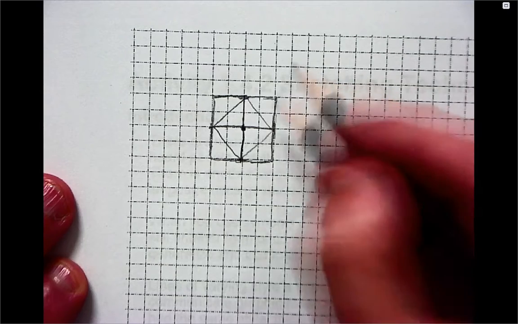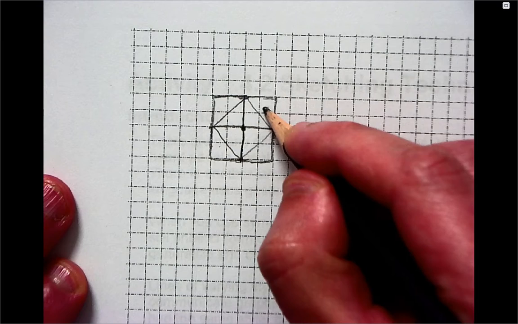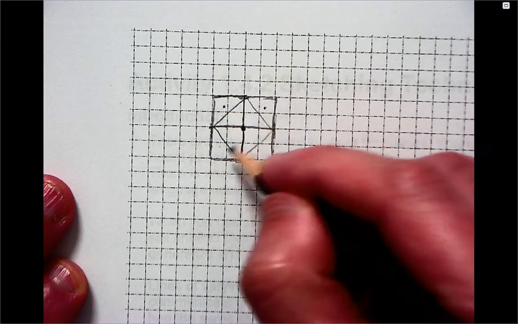Once I've done that, I have 4 outer triangles, and on those 4 outer triangles I'm going to mark where the center of that triangle is.